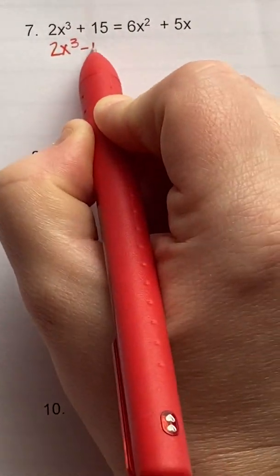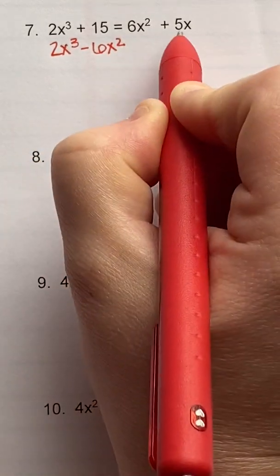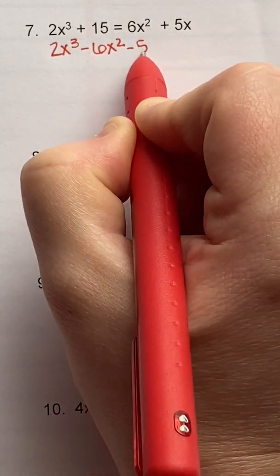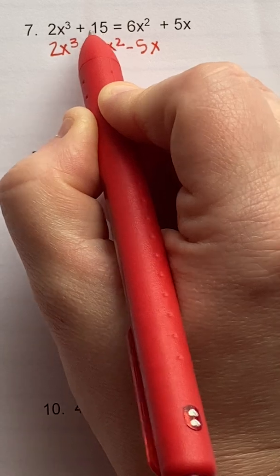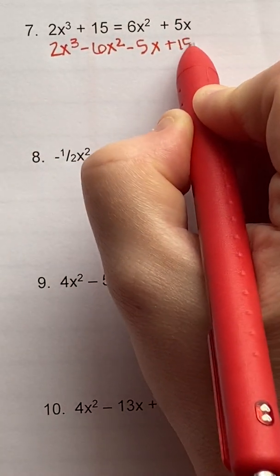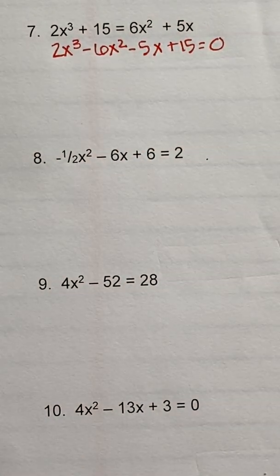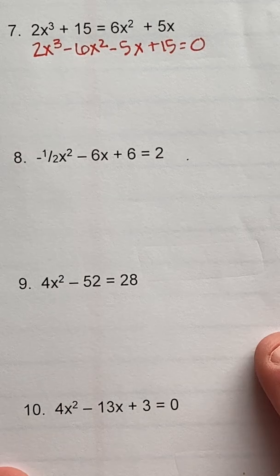X squareds are coming next, so minus 6x squared. X's need to come next, so that's minus 5x because I'm moving it, and this 15 is going to stay positive because it was already on the left-hand side to begin with. All right, so I got 4 terms leading off of the x cubed, so grouping should be my first option that I'm going to try to solve this problem with.